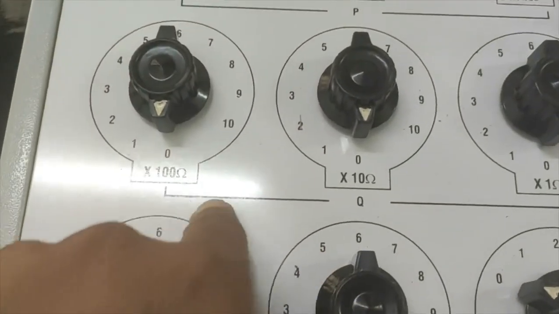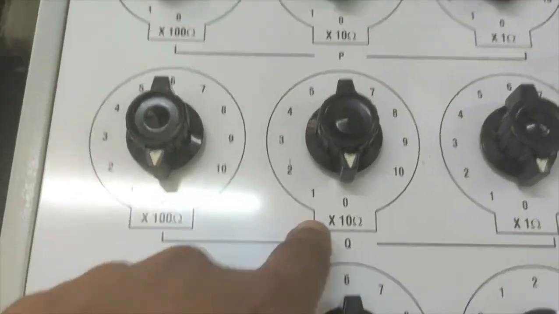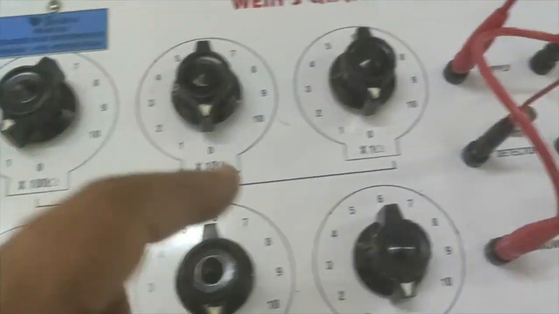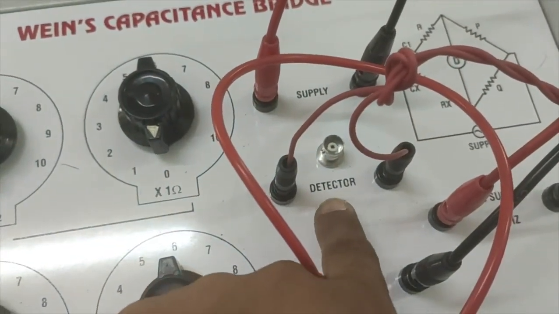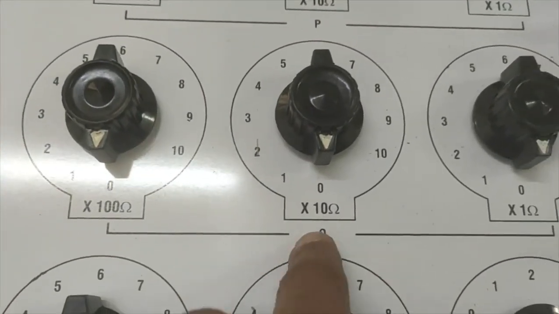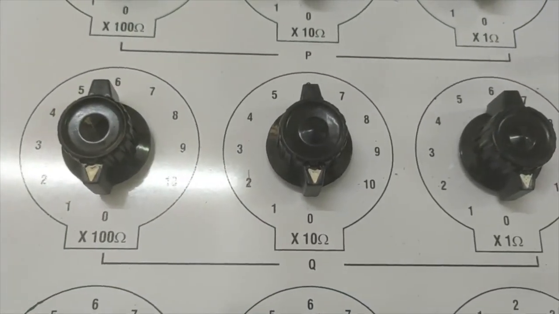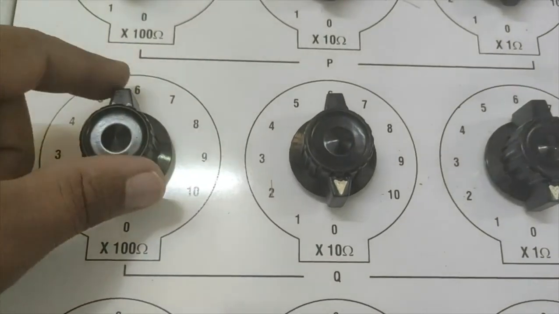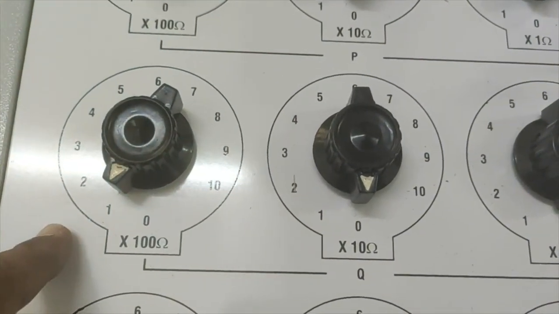Now I have to vary the Q value. The moment I do this, I get a sound in my headphone detector. By varying the value of Q, I have to minimize the sound in my detector.